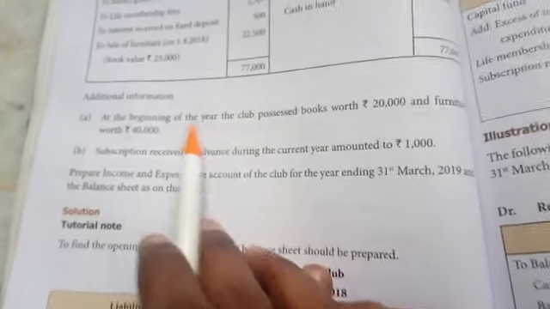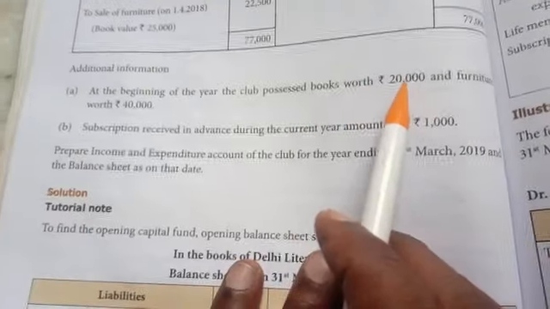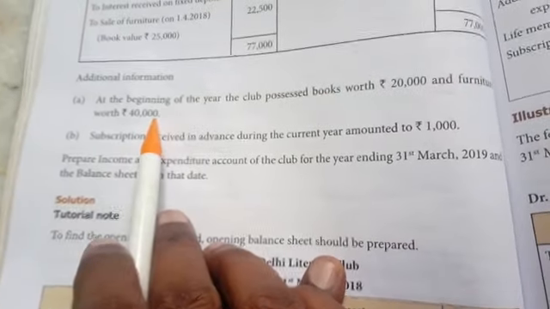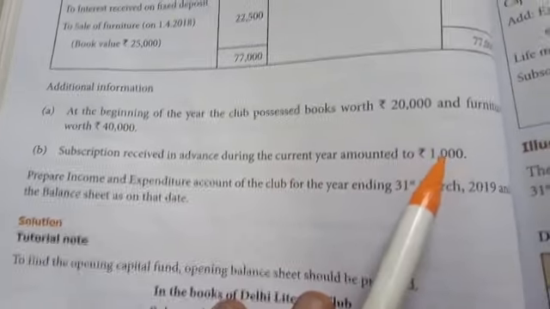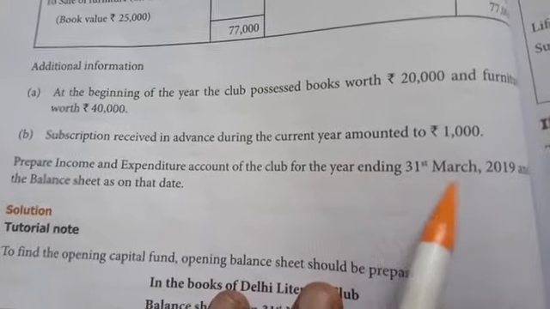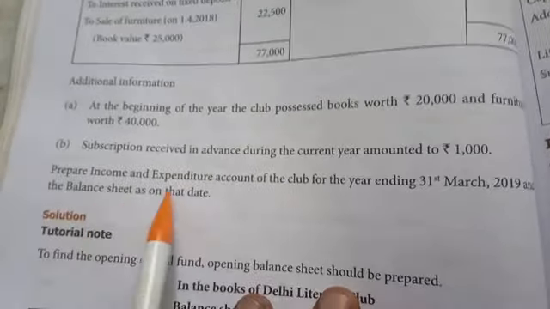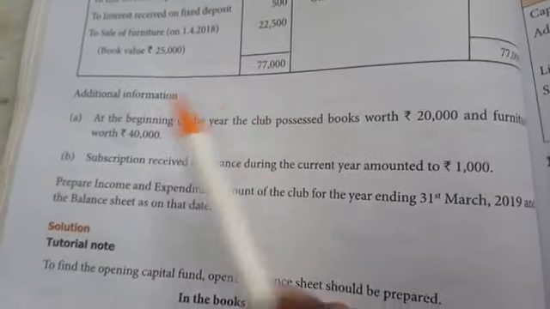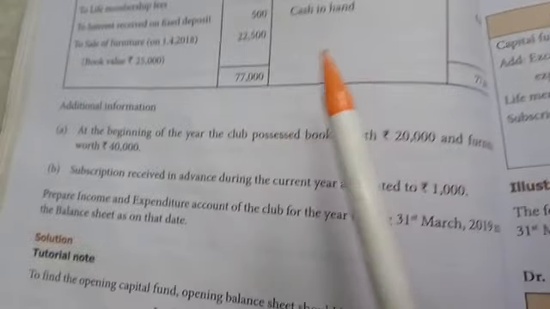Then additional information. At the beginning of the year, the club possessed books worth rupees 20,000 and furniture 40,000. Subscription received in advance during the current year amounted to 1,000. Prepare the income and expenditure account of the club for the year ending 31st March 2019 and the balance sheet as on that date. See, out of this information, again we are going to prepare the opening balance sheet.